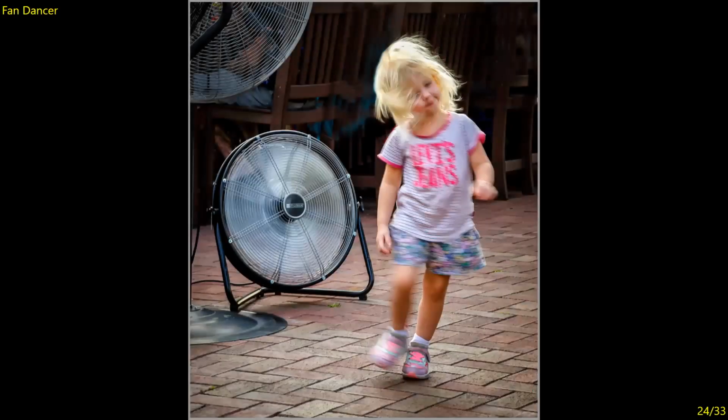Fan dancer. Nicely done. Another storytelling picture. The lighting is really interesting on her, and I like seeing the fans in the picture. I like the motion blur. We see enough of the expression to understand, to see the story, and you can tell it's a motion blur of her, not the camera, because the tiles, the fan are very sharp. 7.